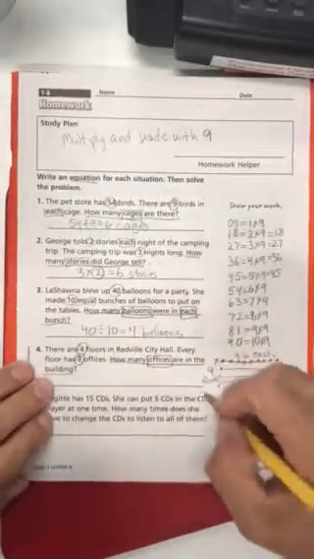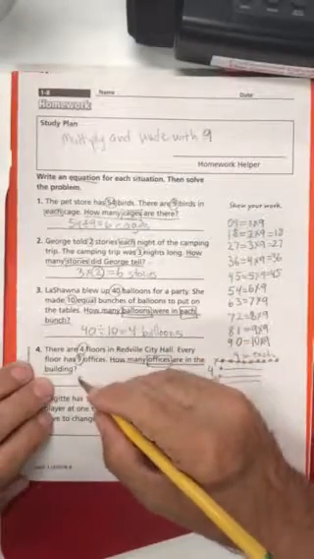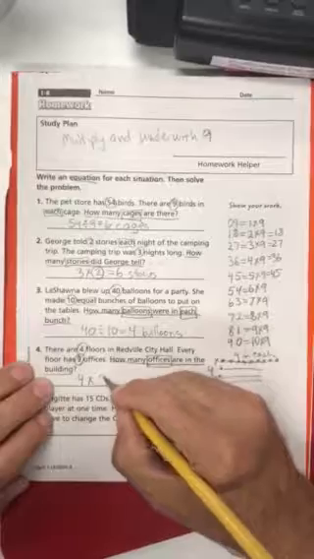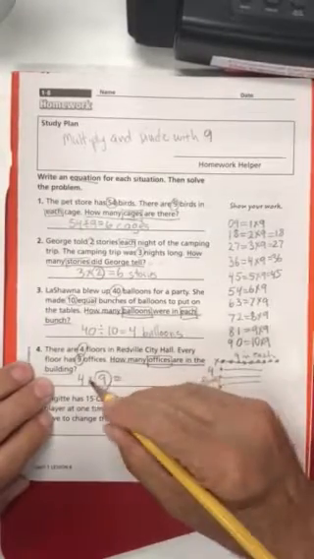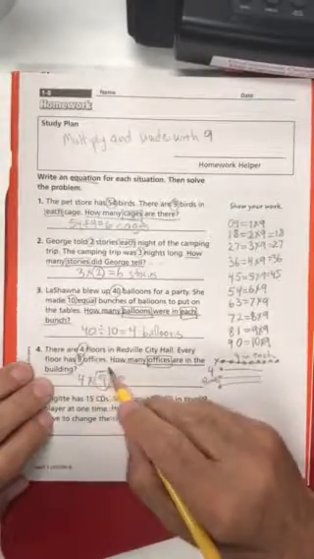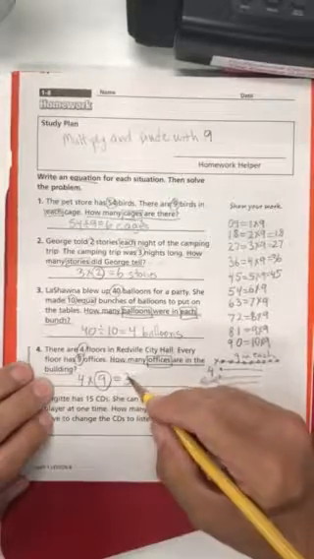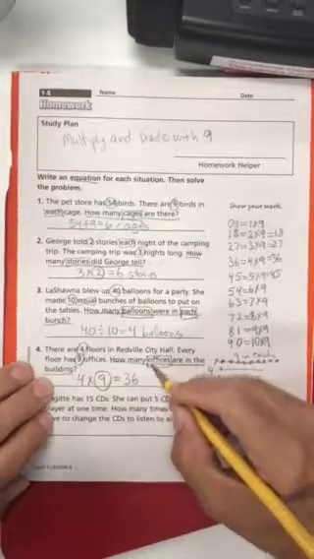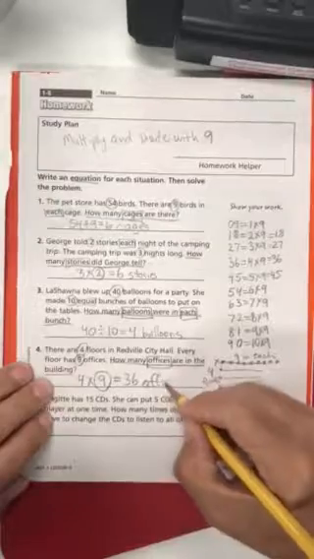There we get to finally practice our 9s. So it's 4 groups of 9 equals, remember, if you're multiplying by 4, it starts with a 3. How many more do you need to make a 9? 6. And then offices is our label.